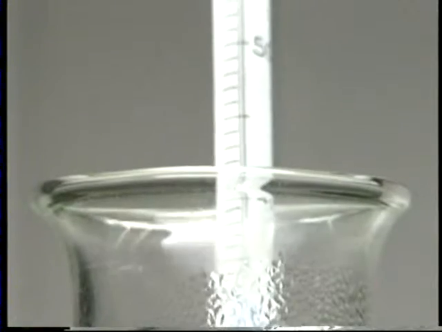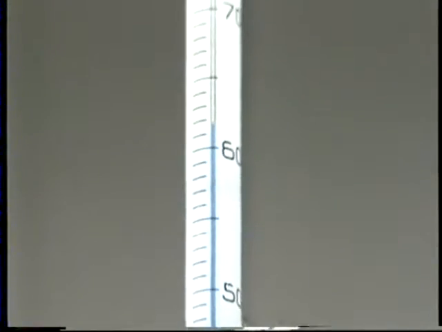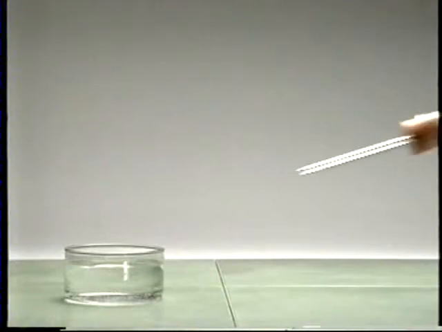Methylated spirit on the right expands the most. A similar liquid is used in many lab thermometers. Why is it so suitable?